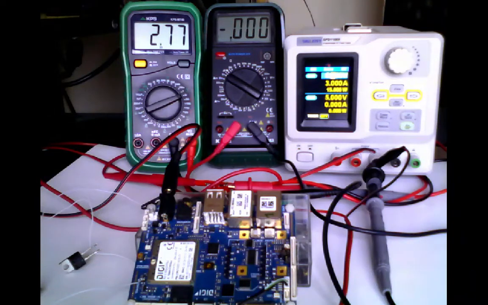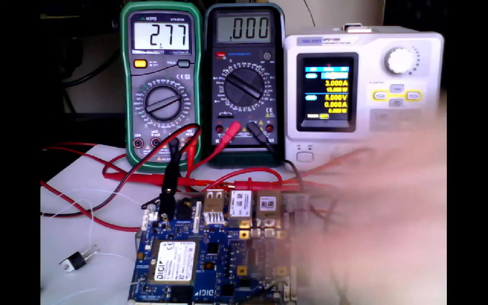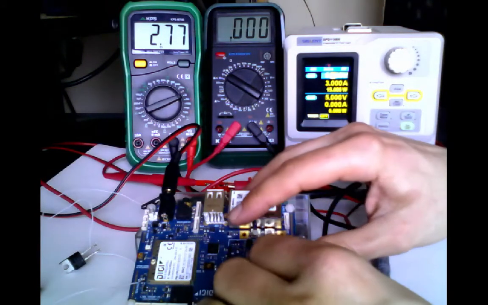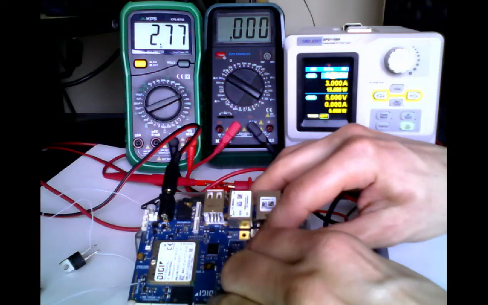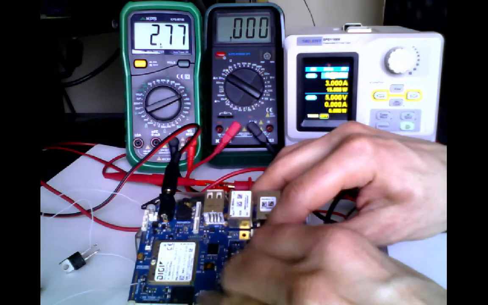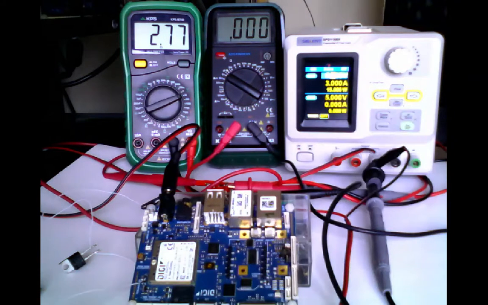Okay, so we need to follow the sequence in order to see the minimum current. The first thing that we need to do is to remove the console, because as you could see on the schematics, there is a USB to serial chip that will add additional current, which we are not interested in measuring.